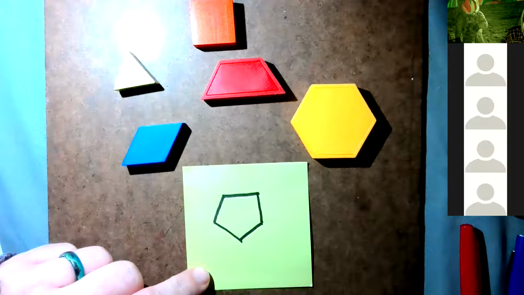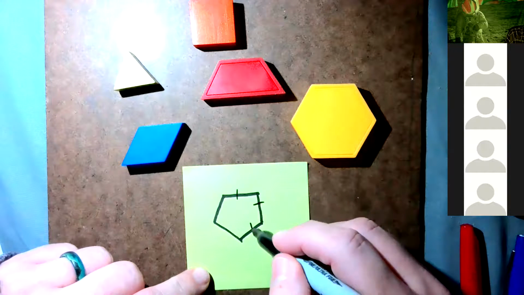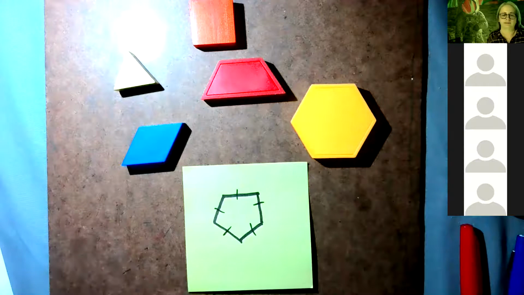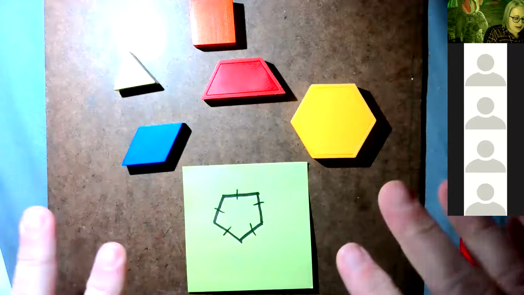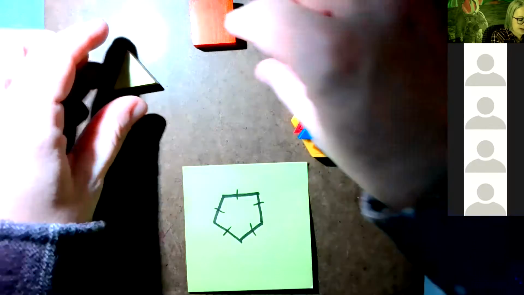What's the name of that one? Pentagon. It's got 5 sides. 1, 2, 3, 4, 5. Pentagon. Okay. The reason I went over these is now I'm going to go to something online.